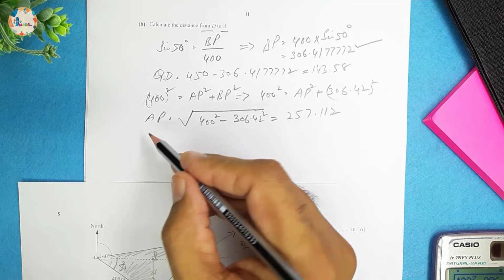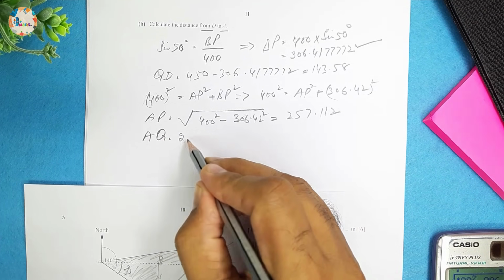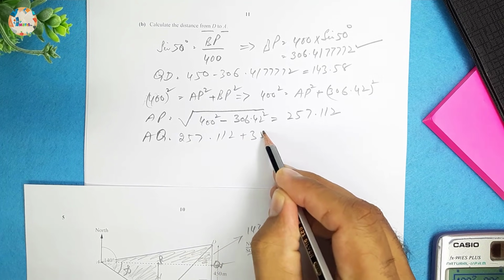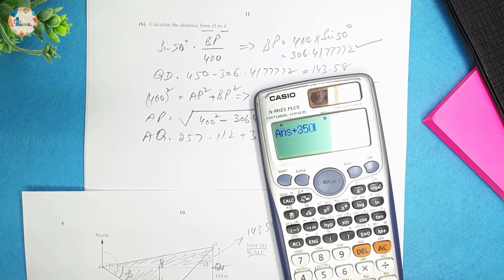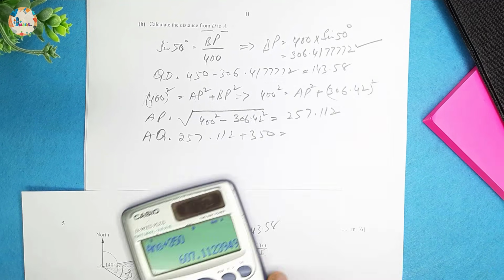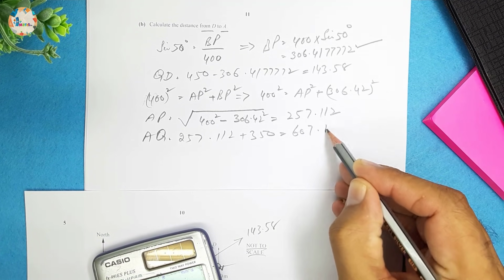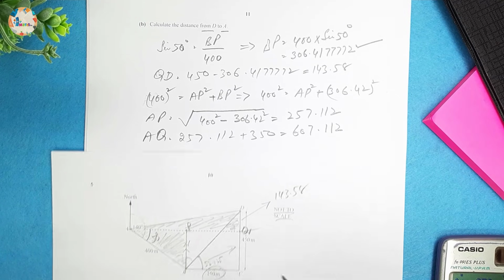And PQ we also have, which is 350. So we can write AQ. AQ will be equal to 257.112 plus 350, which is equal to 607.112. So this length is basically AQ.